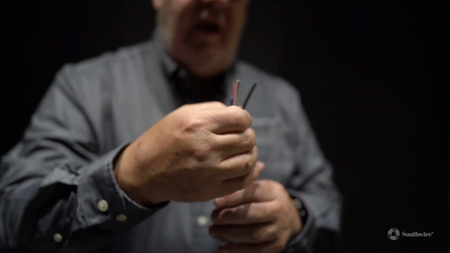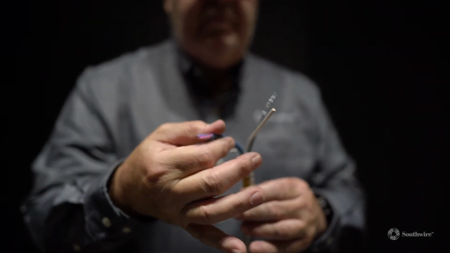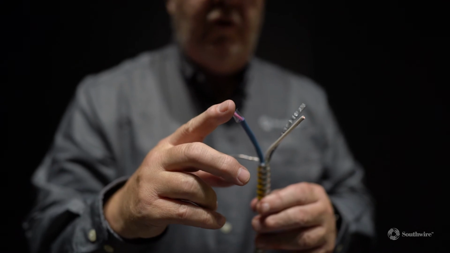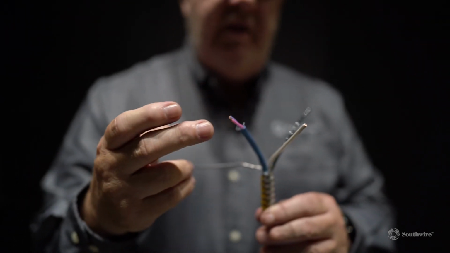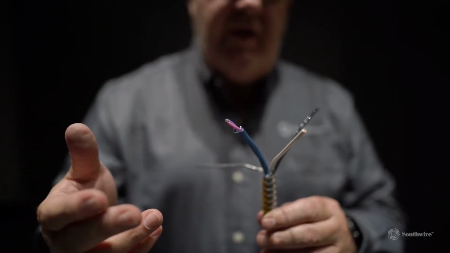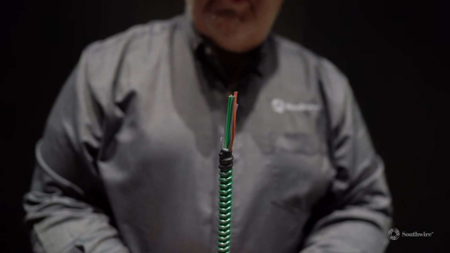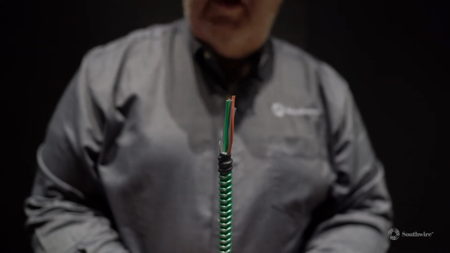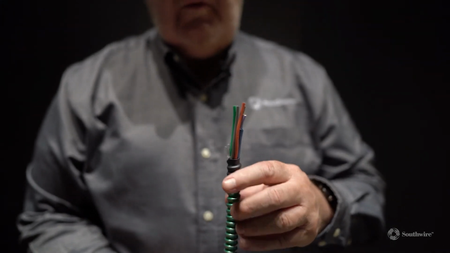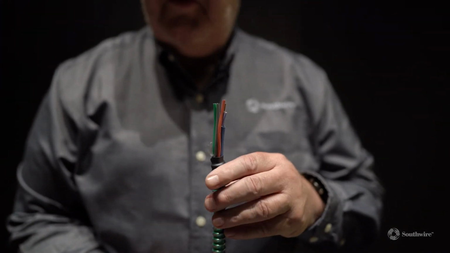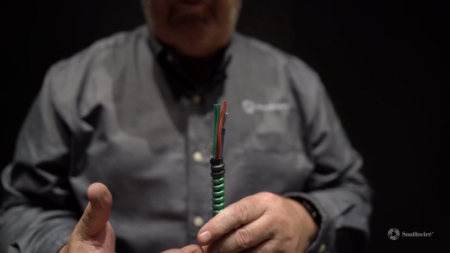In addition, we have our phase and neutral conductors, and then we have this blue jacketed control cable with the individual purple and pink conductors as required by the 2020 NEC. This construction is also an MC-PCS Duo construction, plus it is designed for healthcare facilities. So this incorporates characteristics of both products.